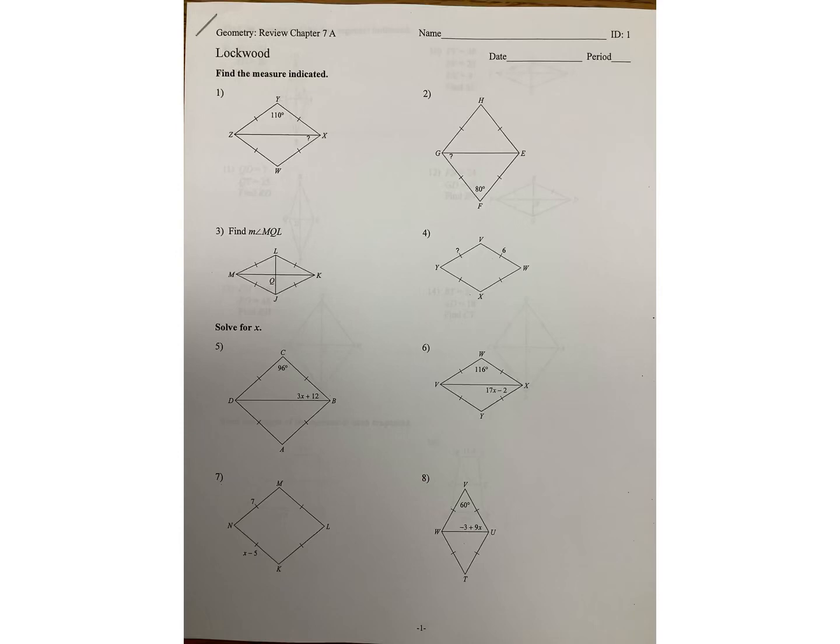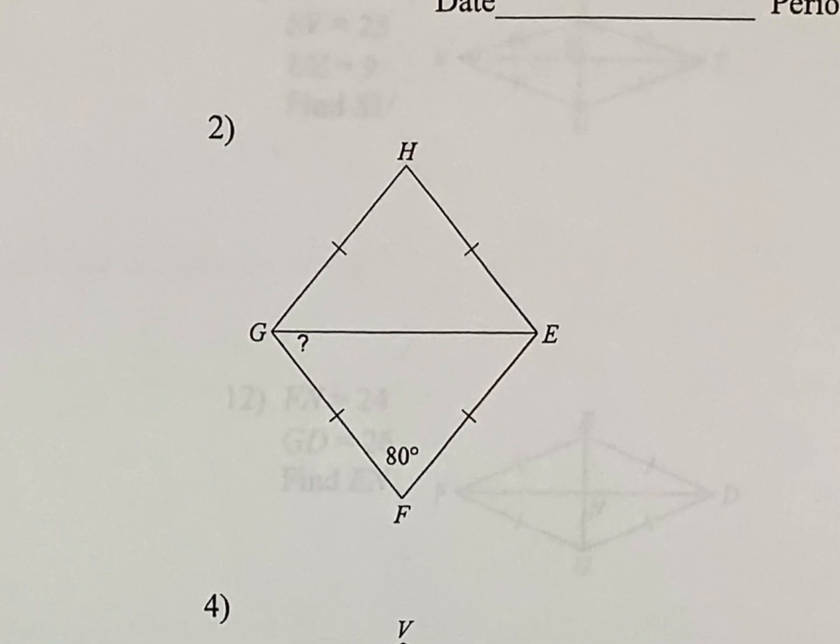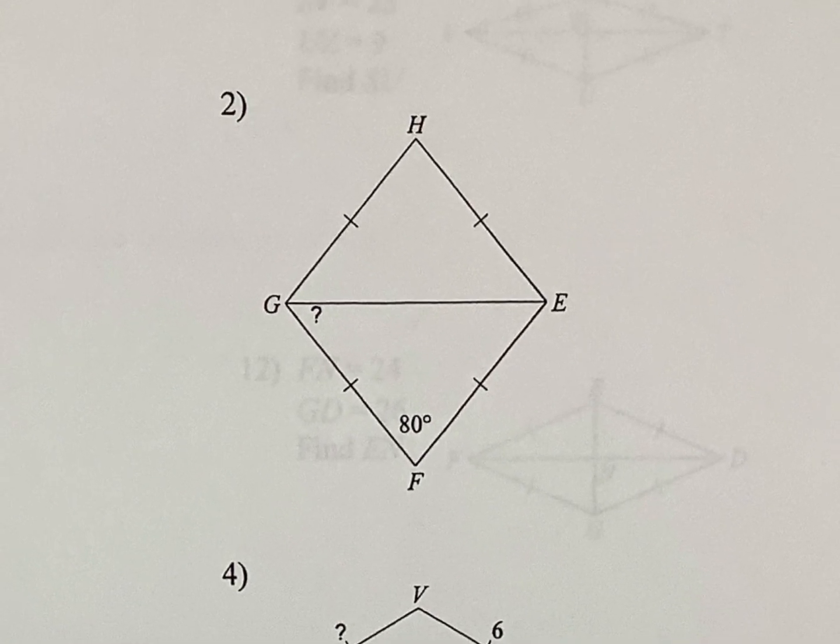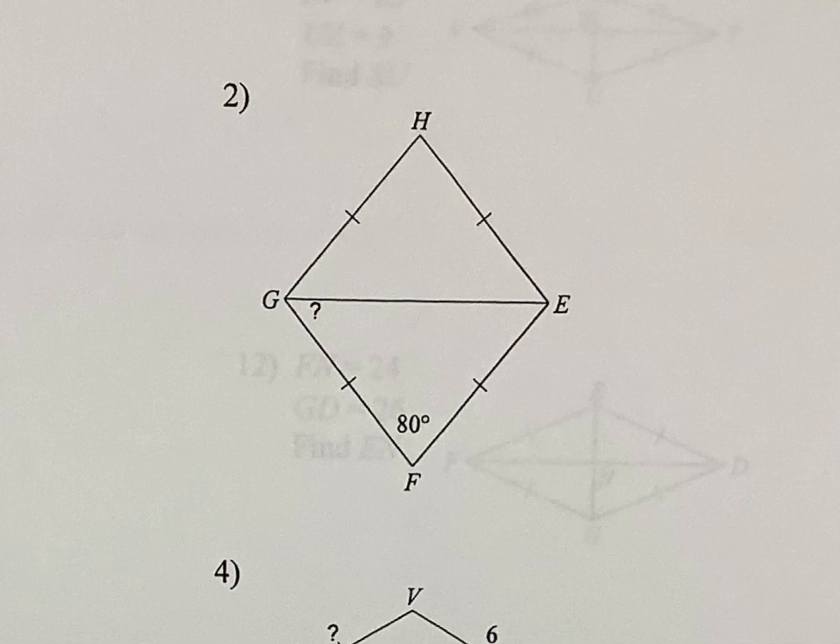All right, on 1 through 4, you just have to answer the questions about the measure of each of the indicated angle. So I'll just do number 2 to start with. And what's important about number 2 is that you have an isosceles triangle. So this triangle right here has two sides that are the same. There's 180 degrees in a triangle.